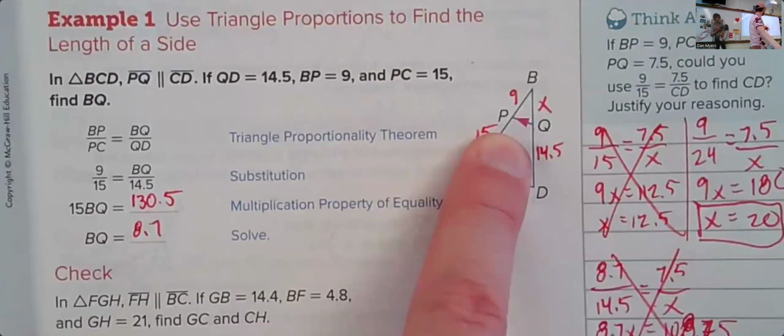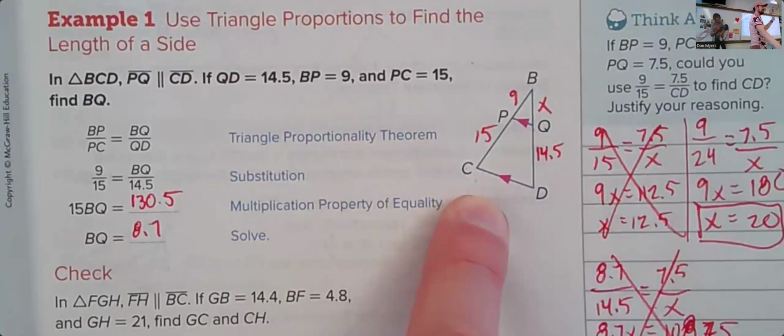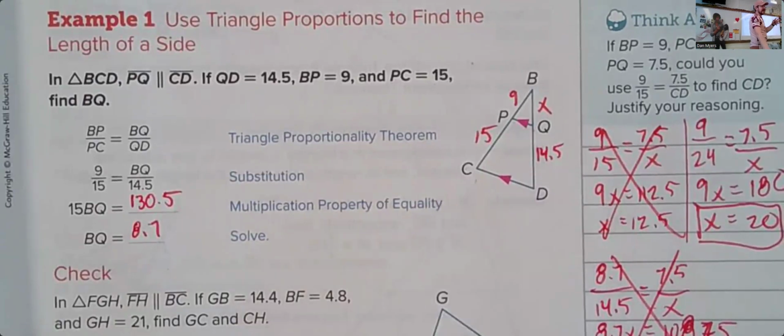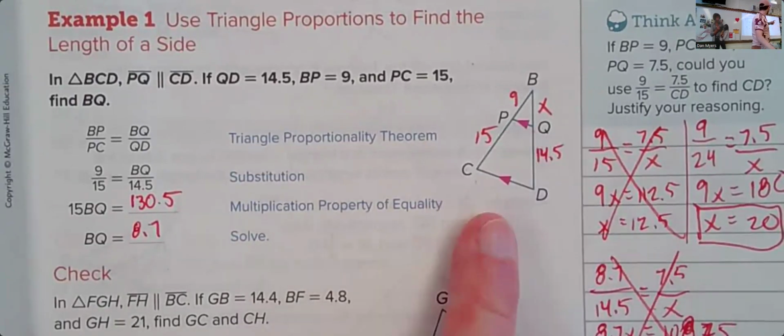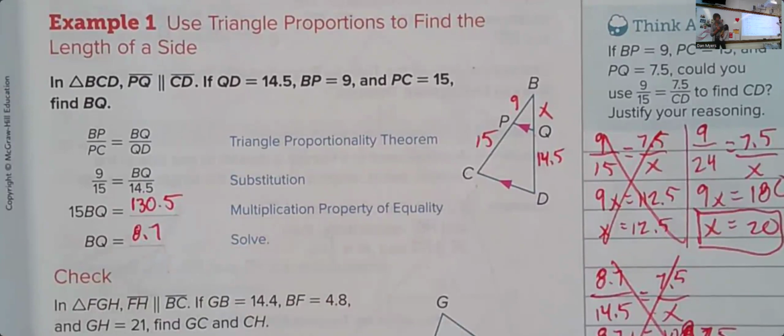So it says nothing about the lengths of the parallel sides. The triangle proportionality theorem does not include the lengths of the parallel sides. It only includes the partial lengths of the sides that are being intersected. So we can only set up proportionality with the parts of the sides that are being intersected. We can't set up proportionality with the parallel side. For that, we have to use what we had done previously. Okay.